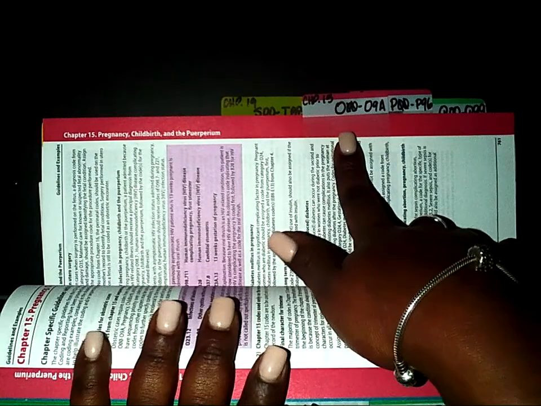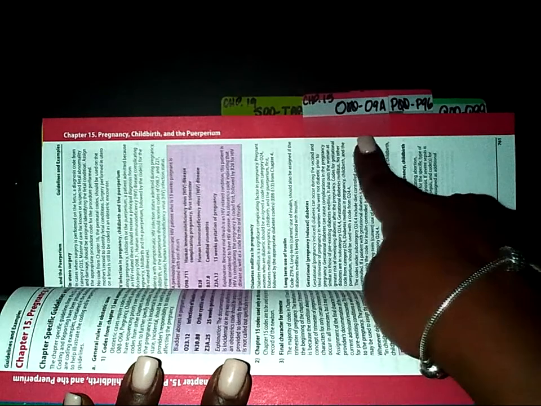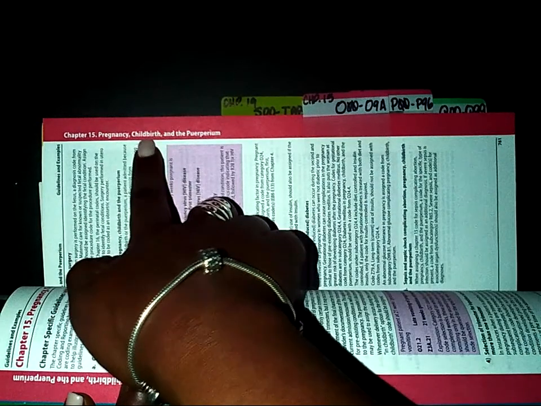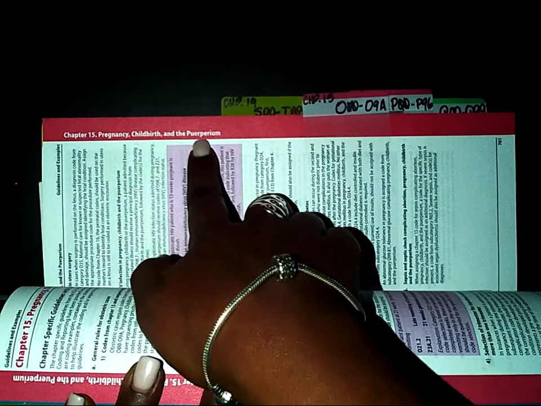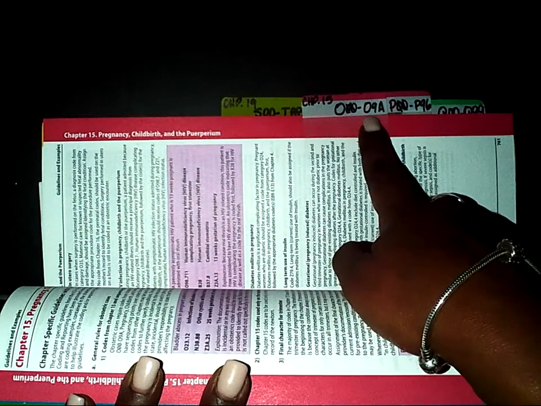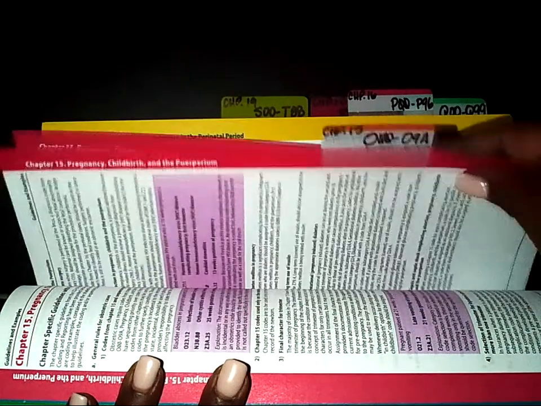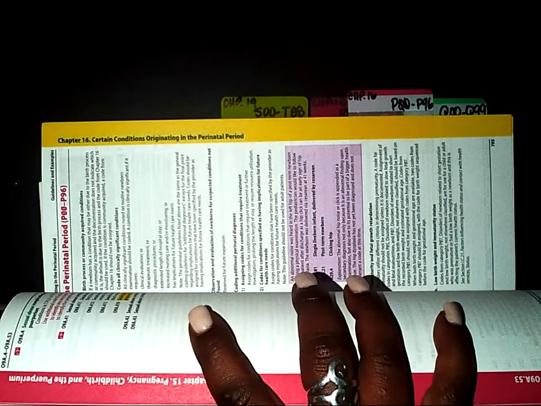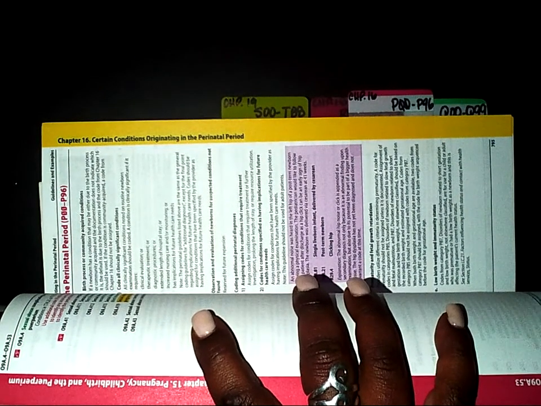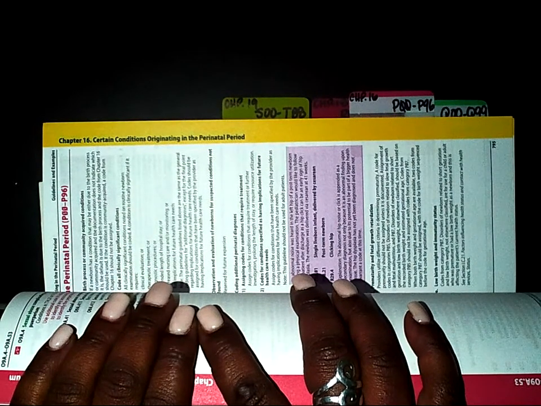Chapter 15 is going to be our next chapter. It's in red. Pregnancy, childbirth, and the puerperium, O00 through O9A. The next chapter is Chapter 16. Chapter 16 is certain conditions originating in the perinatal period. These are going to begin on page 795.